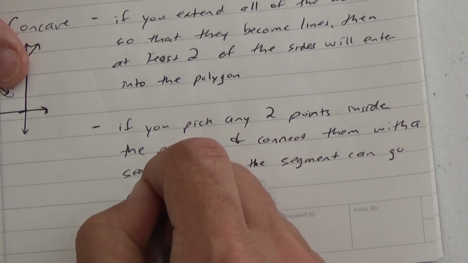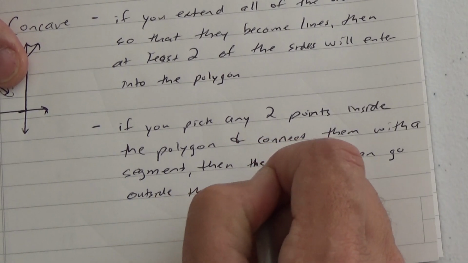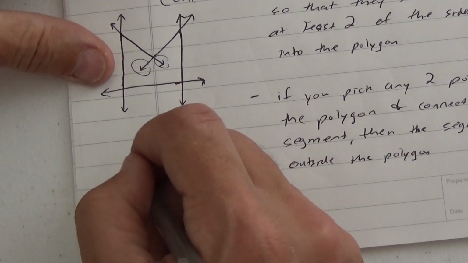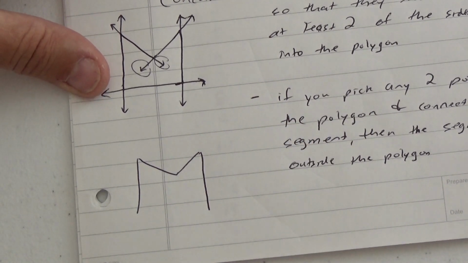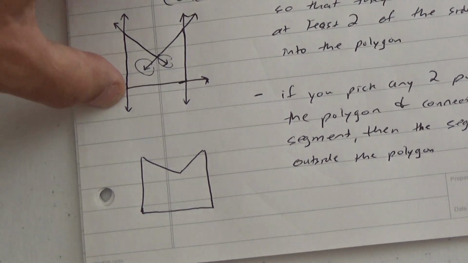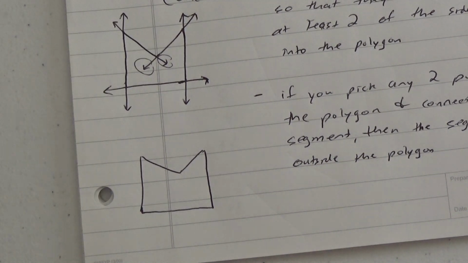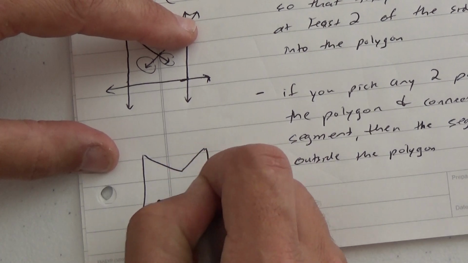Okay, I'm going to show you some that do, some that don't. I'm going to draw the same concave shape, that kind of M looking thing, and then we'll just connect it at the bottom to make it actually a polygon. Remember, without connecting it, it's not a polygon, it's got a gap in it. Alright, pick any 2 points inside the polygon. 1, 2, connect them with a segment.